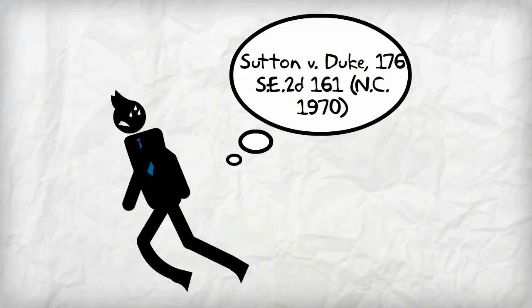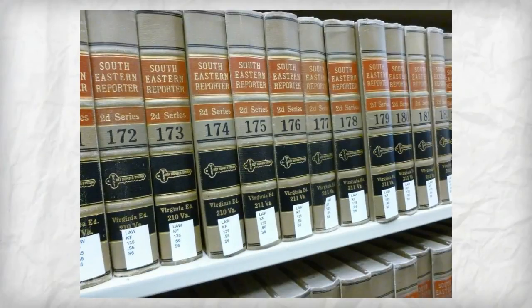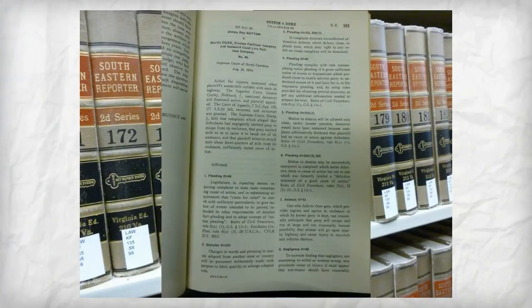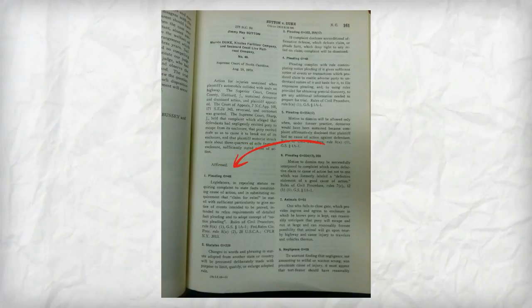So I take this citation to the reporter volumes, pull off volume number 176, open it to page 161, and here I see my case. Right after the parties' names, I'm getting this series of topics and key numbers, which we saw in the digest volumes. And I'm also getting these little short summaries of legal issues decided in the case.